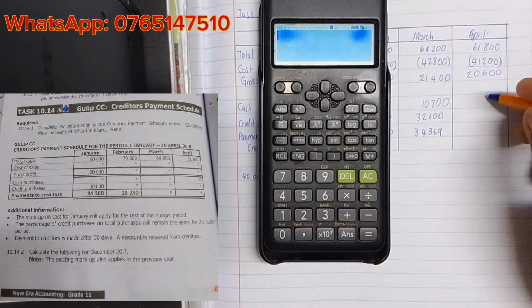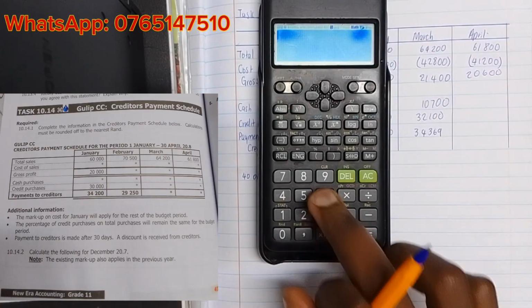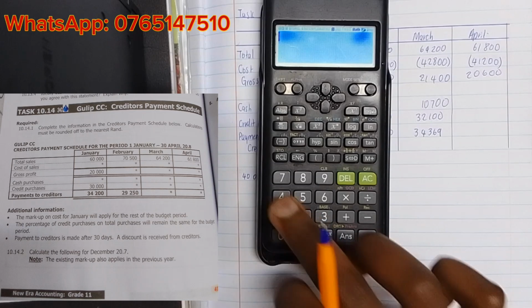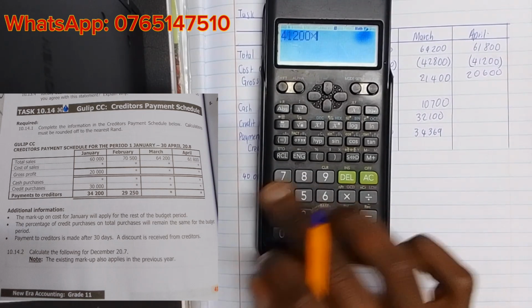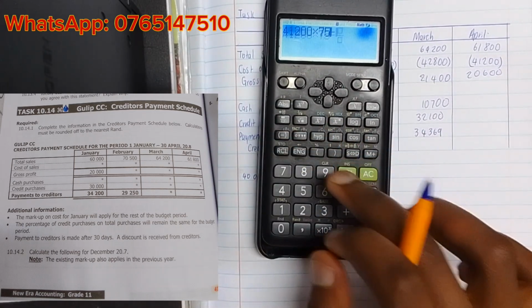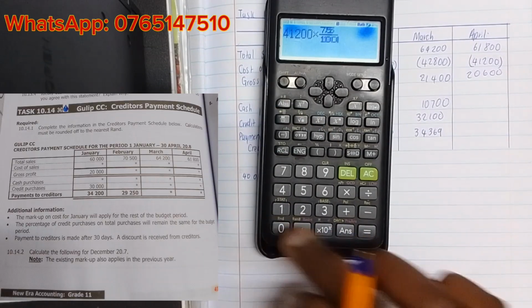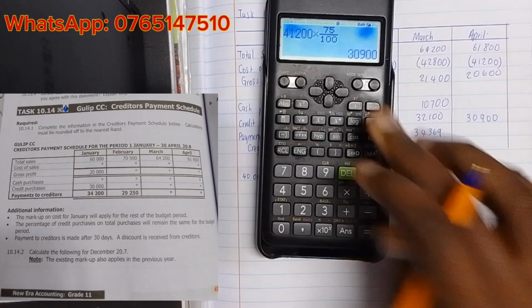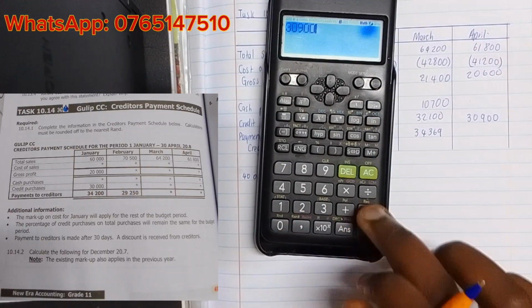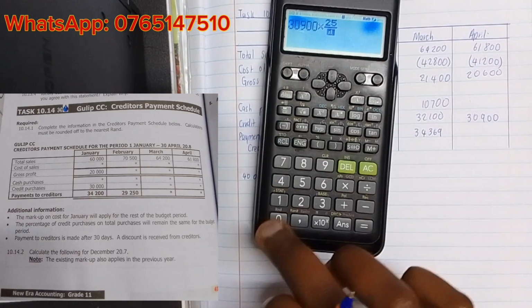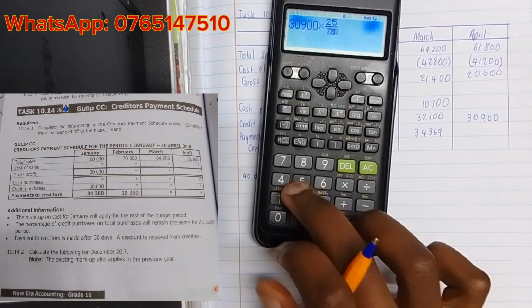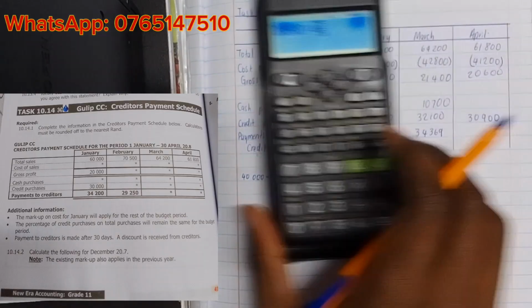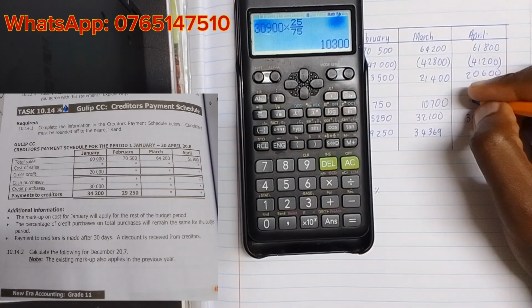And for us to calculate our cash purchases, we've been doing this. Let's start by calculating the credit purchases. 41,200 times 75 over 100. It will give us 30,900. Then for us to get our cash purchases, times 25 over 75. The 75 is this one. That's why I'm saying 75, because it's the credit purchases. 10,300.